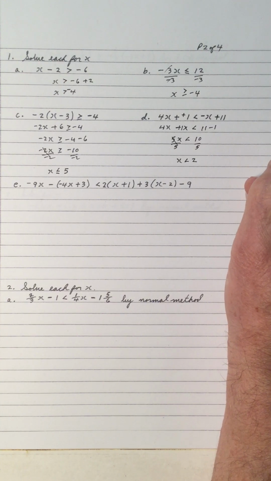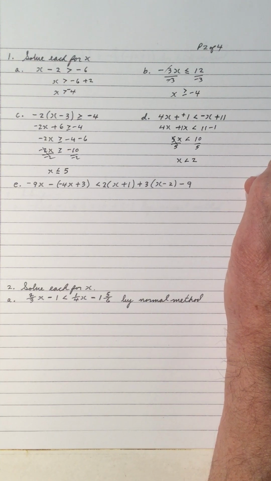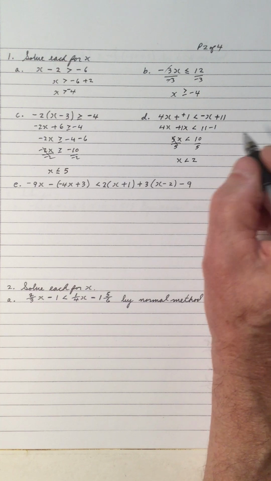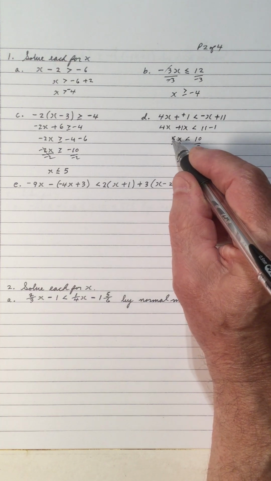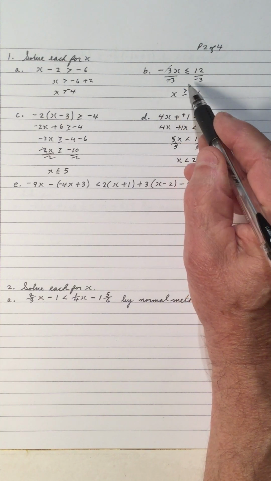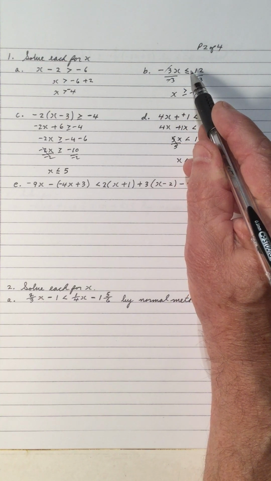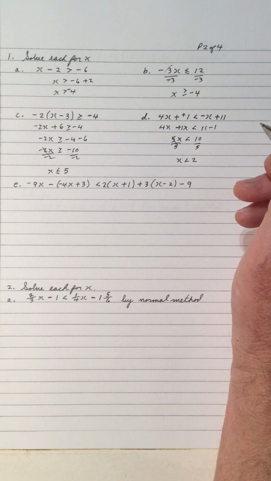Just a review of solving inequalities, same as solving linear equations, except when you divide, in the last step, dividing by a negative will change the less than to a greater than or greater than to a less than.